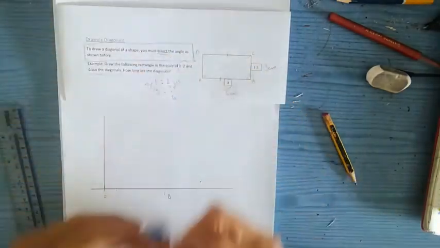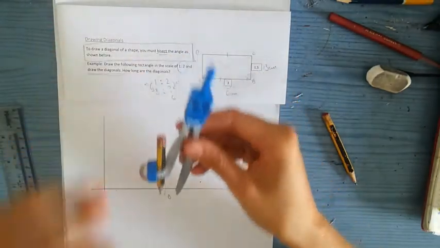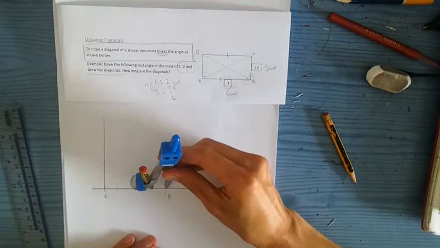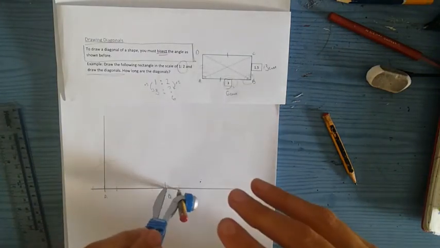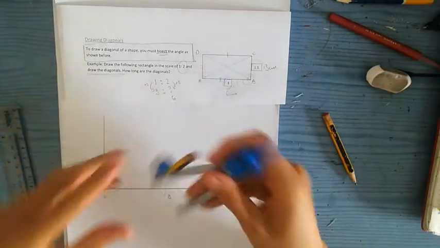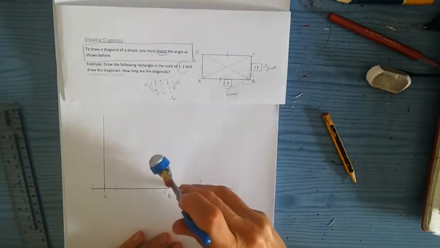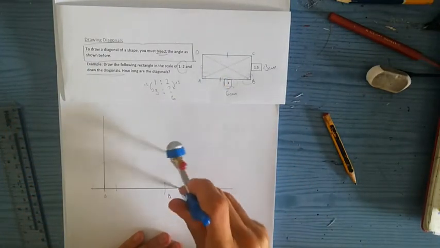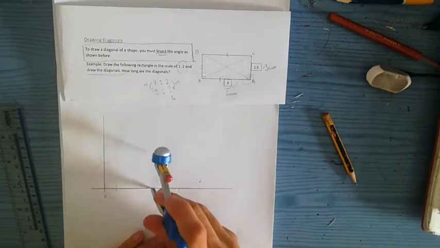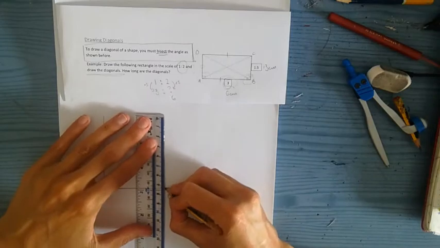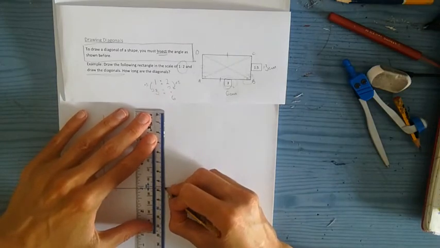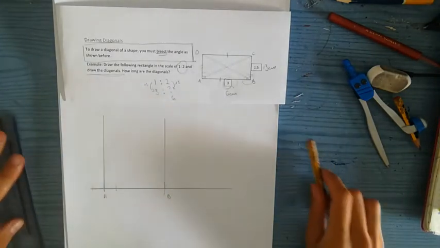Next, I'm going to do the same thing at B. I'm going to open my compass a little bit, place it at B, draw 2 arcs on either side, open my compass a little bit more, place my compass on the newly drawn arcs, place my ruler in line with the 2 markings, and draw a long straight line.